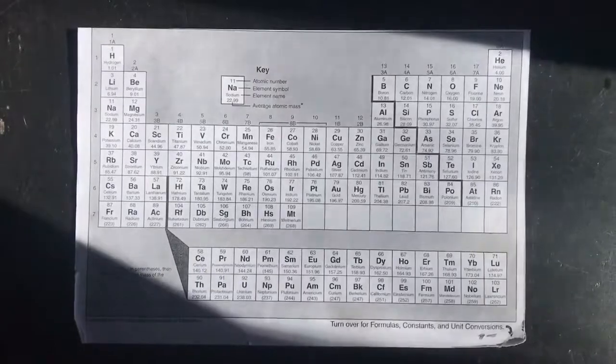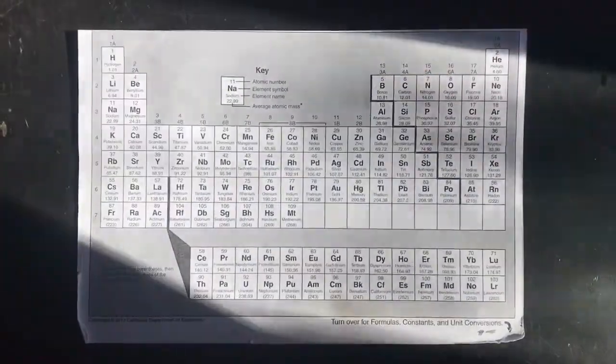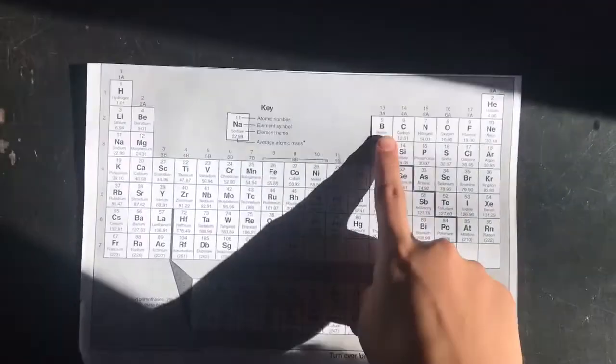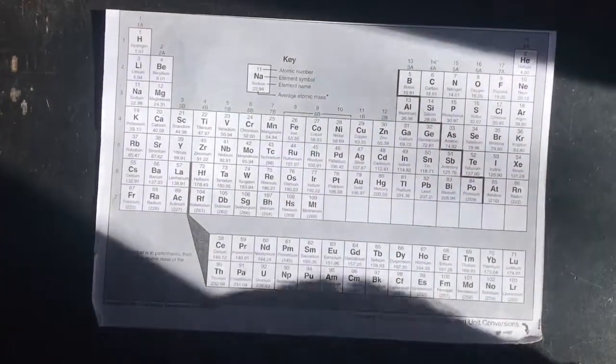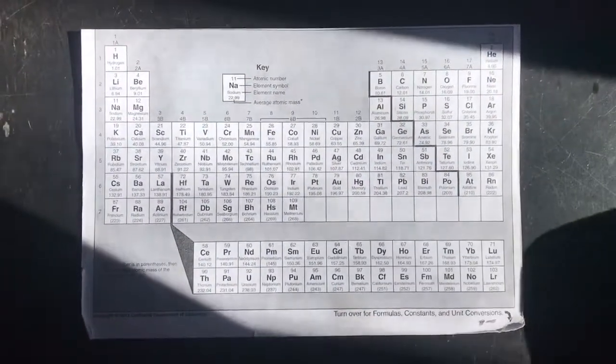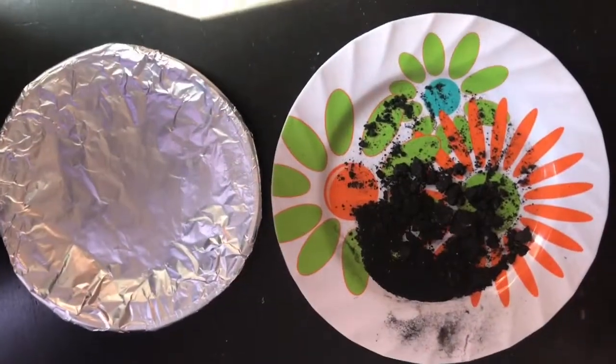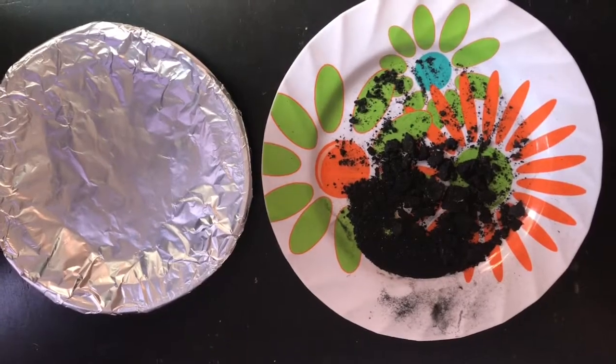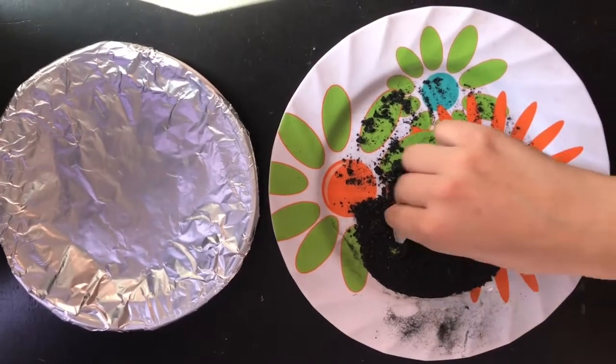Hey, Lance. Is iron a metal, nonmetal, or metalloid? Metal. Great job. Hey Lance, is neon a metal, metalloid, or a nonmetal? Nonmetal. Good job. Okay, now is boron a metal, nonmetal, or metalloid? Metalloid. Fantastic. Now we will be doing an experiment to see which element is a nonmetal and which is a metal.